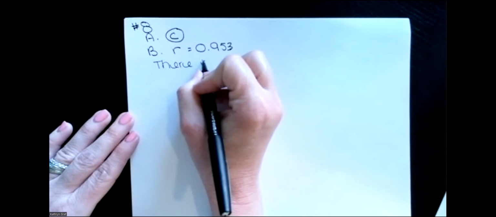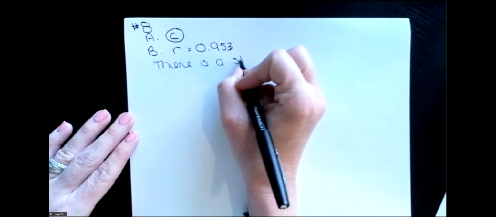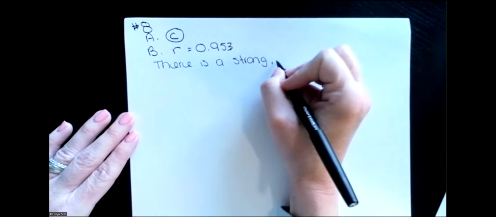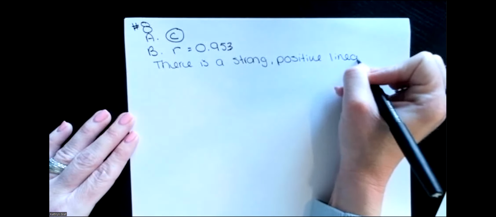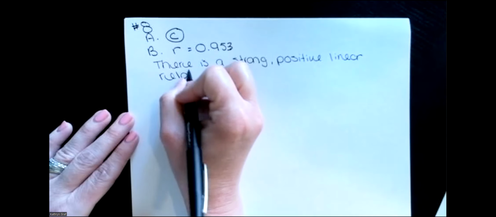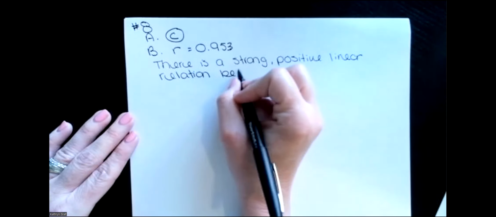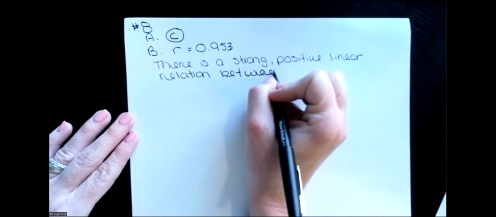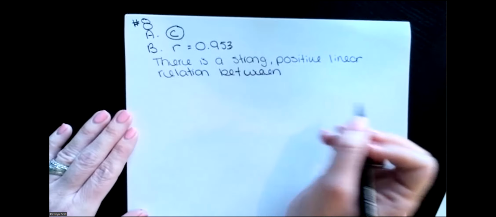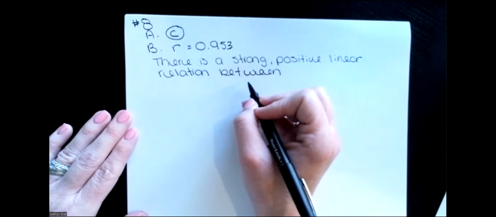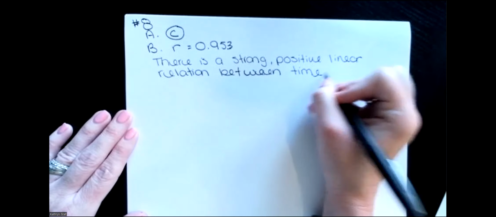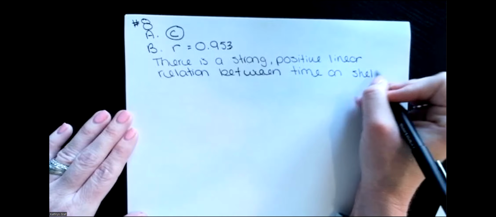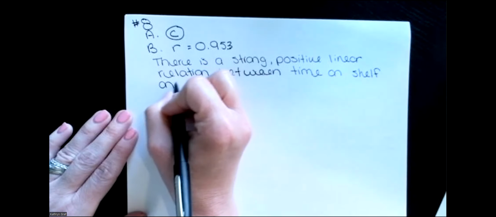Okay. So I would say something like there is a strong positive linear relation between those 2 variables. Now I'm always going to put this in context, right? I don't want to see X and Y. So you could put between, you could put time on shelf, you put days, whatever you want to put. Okay. And moisture content.